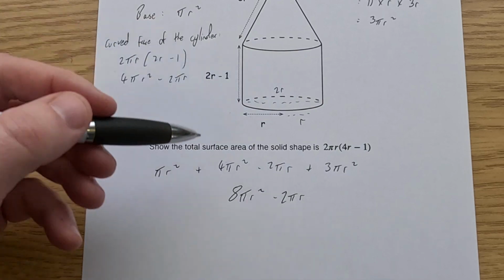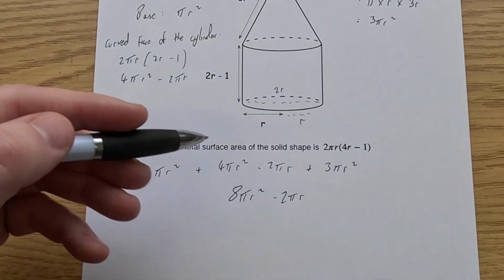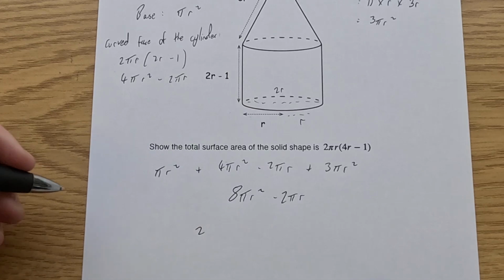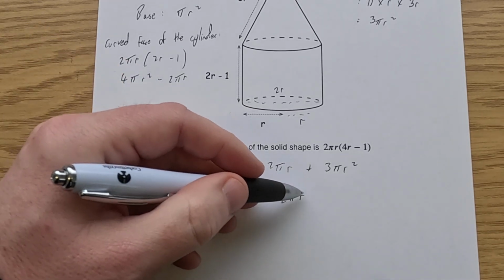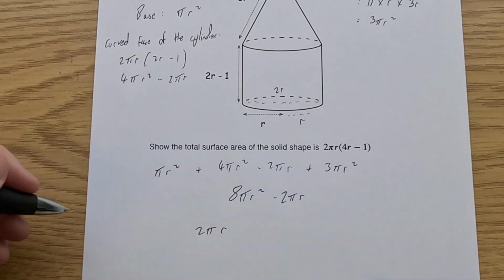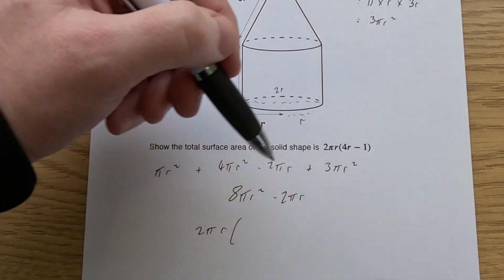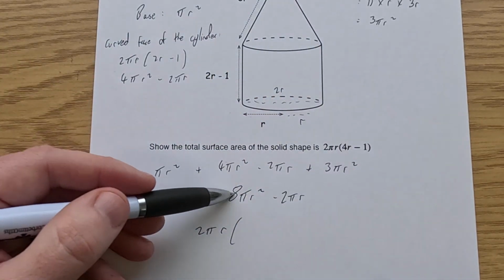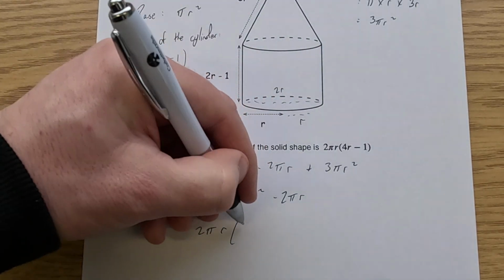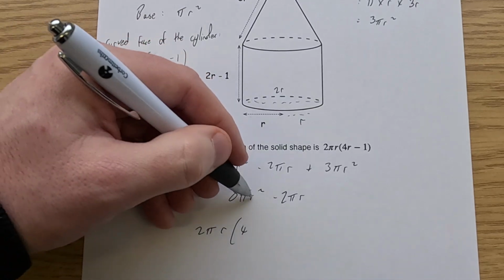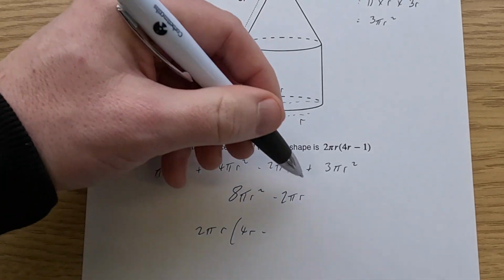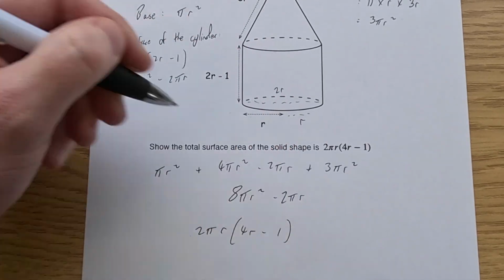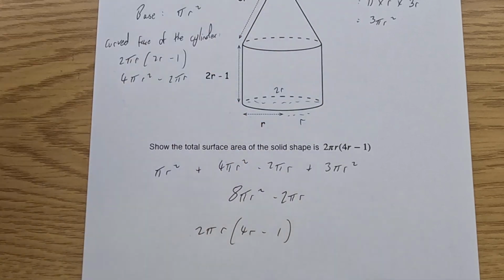And finally, we just need to factorize. In terms of the numbers, 8 and 2, we can divide them both by 2, so let's take a 2 out. They've both got pi, so let's take a pi out. This one's got r squared and this one's got r, so we can take one r out. If we open up our brackets, this is what we're trying to get. 8 divided by 2 is equal to 4. We've taken the pi out, and then we had r squared, we've taken out an r, so we're just left with r. Again, that's great. And then minus, and here we've taken all of that out, so we're just left with 1. And that's it. We've been asked to show that, and we've shown it. So we've done question number 14.